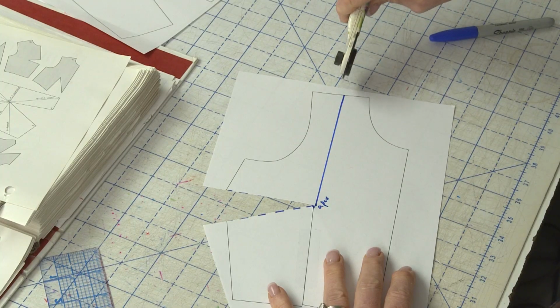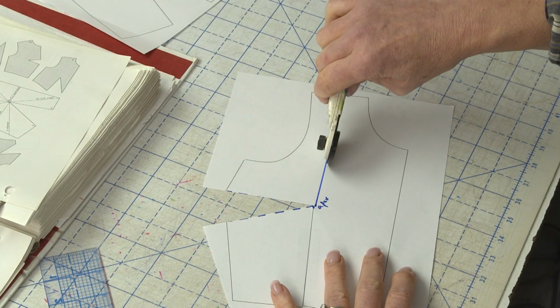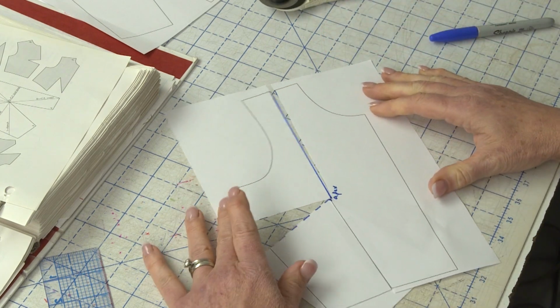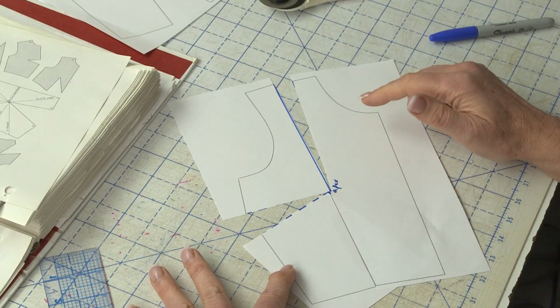I think you can guess what we're going to do now. We are going to slash the pattern through the shoulder to the apex, and then we're going to swing it out like this. You can see that this also reduces the size of your bust dart because you're splitting it up with the shoulder.